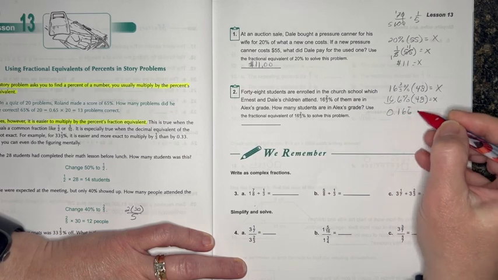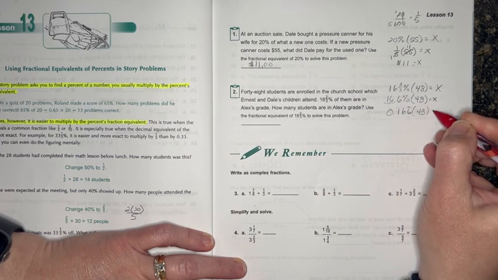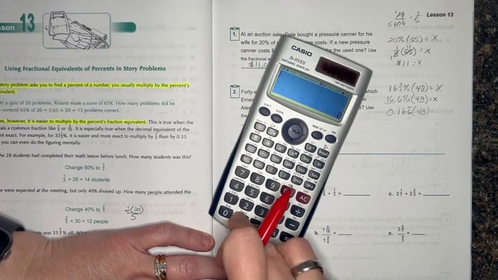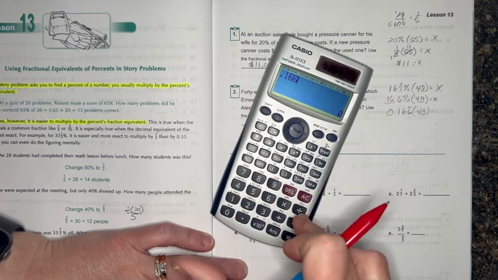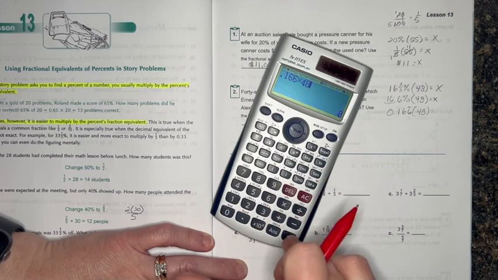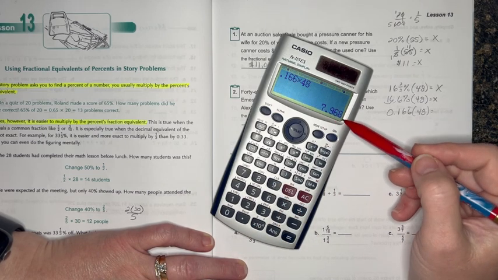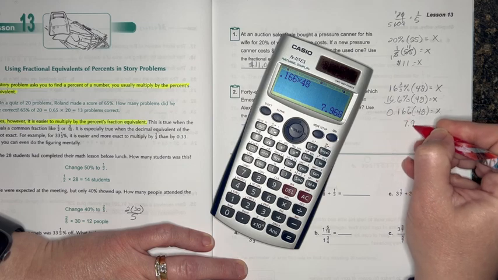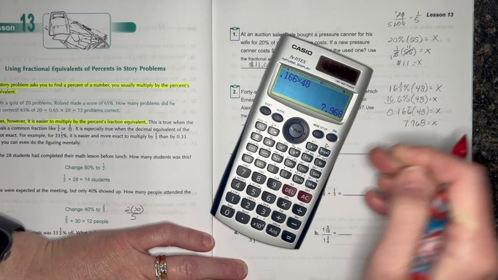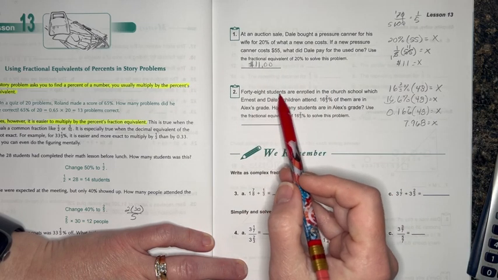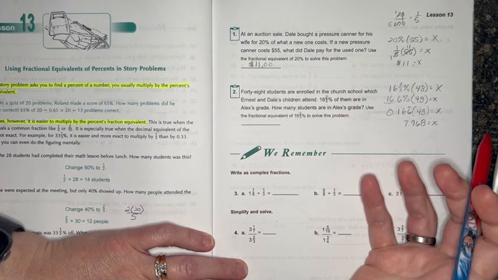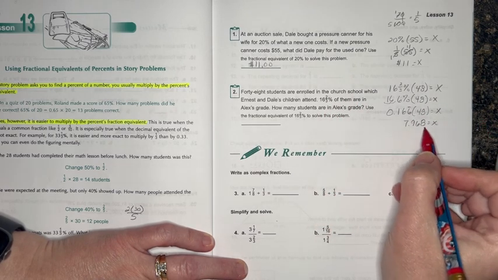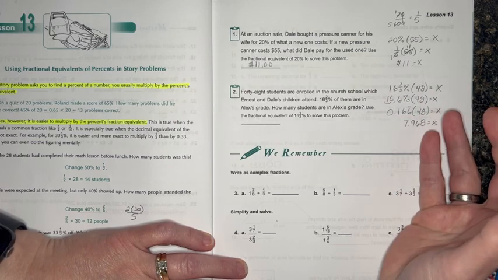0.166 repeating times 48 is where we're at. So if we take 0.166 times 48, we get 7.968. Now, obviously, you cannot have 7.968 of a person, right? We're talking about students enrolled in a church school, right? We can't have 0.968 of a person.